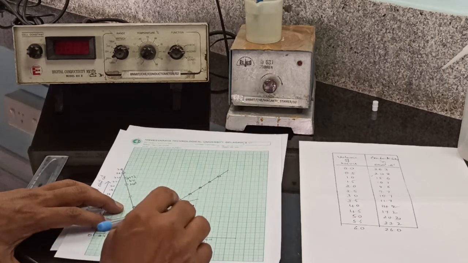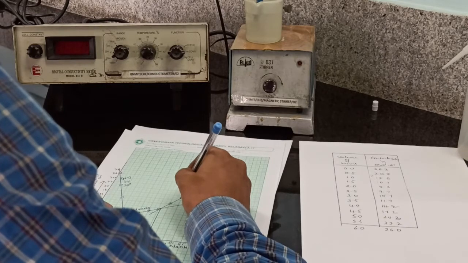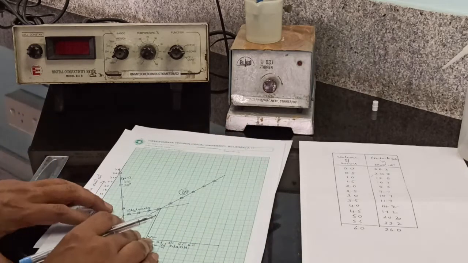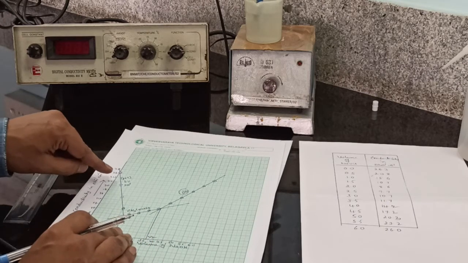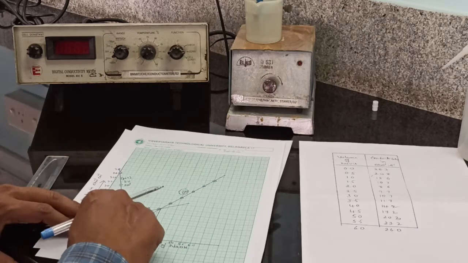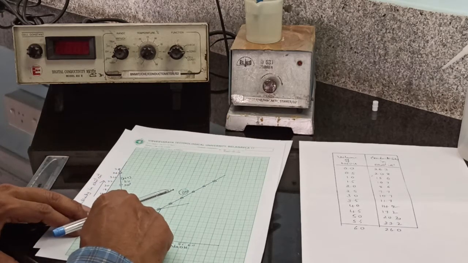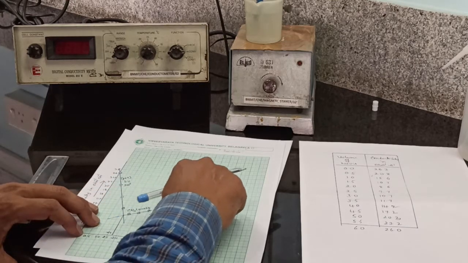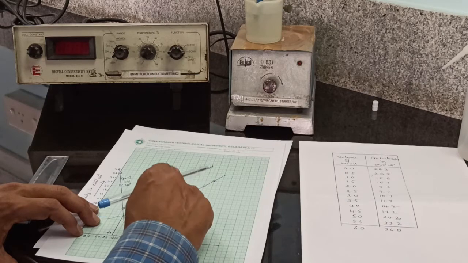The OH minus concentration increases, which is responsible for the steep increase in conductance. The rapid decrease in conductance is due to the replacement of highly mobile H plus ions by less mobile Na plus ions. The slight increase is due to the formation of sodium acetate. The steep increase is due to the increase in concentration of OH minus ions.